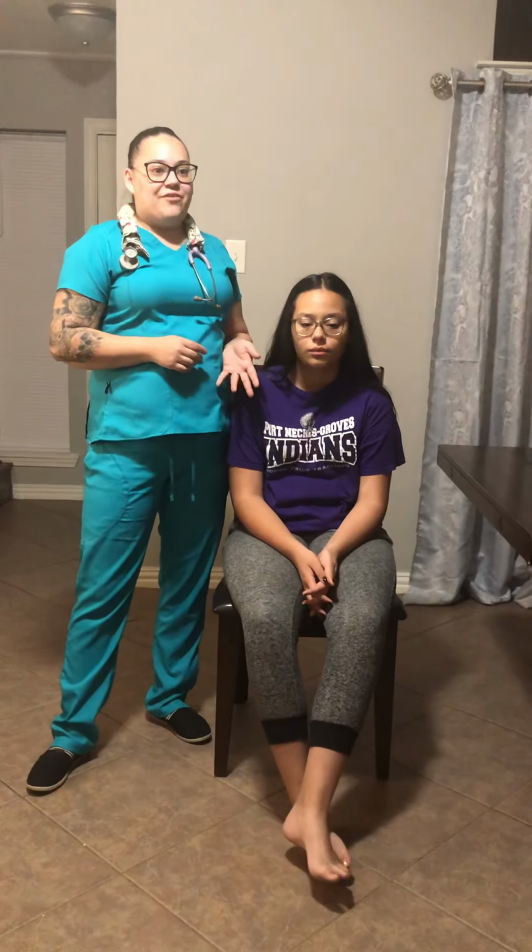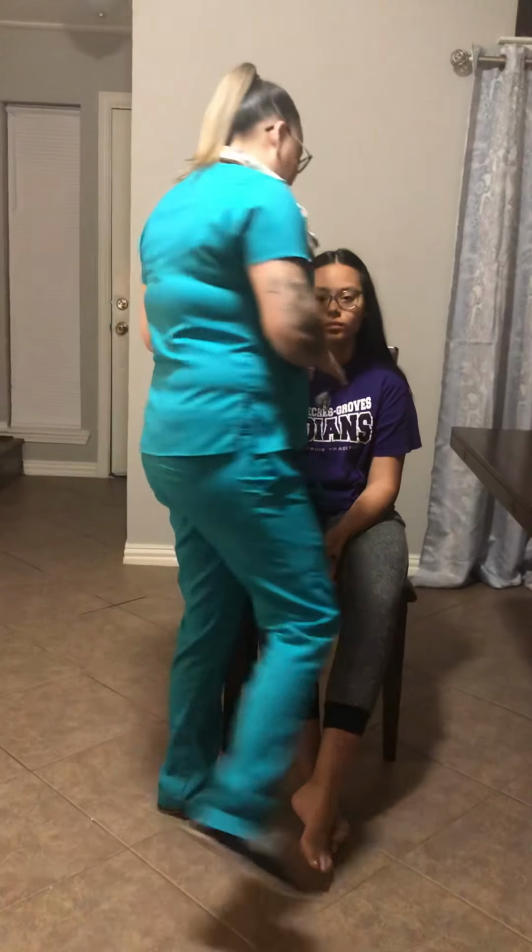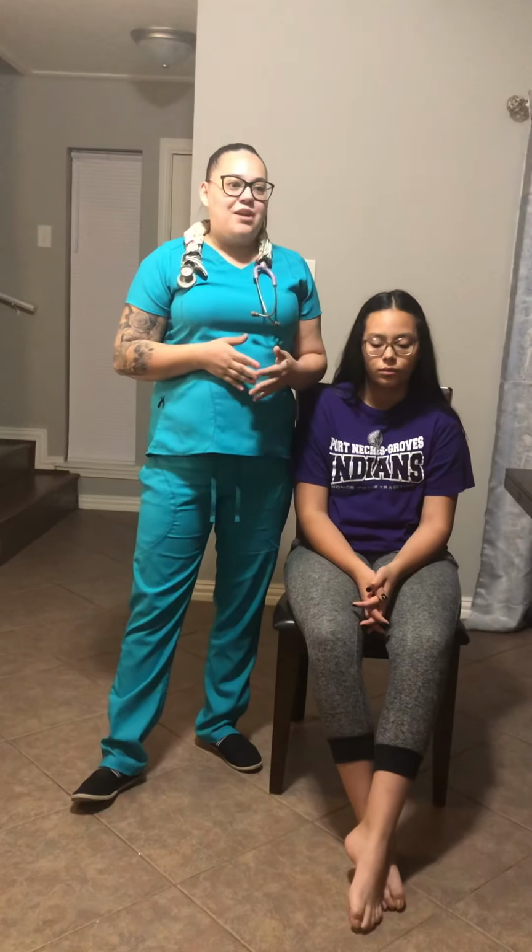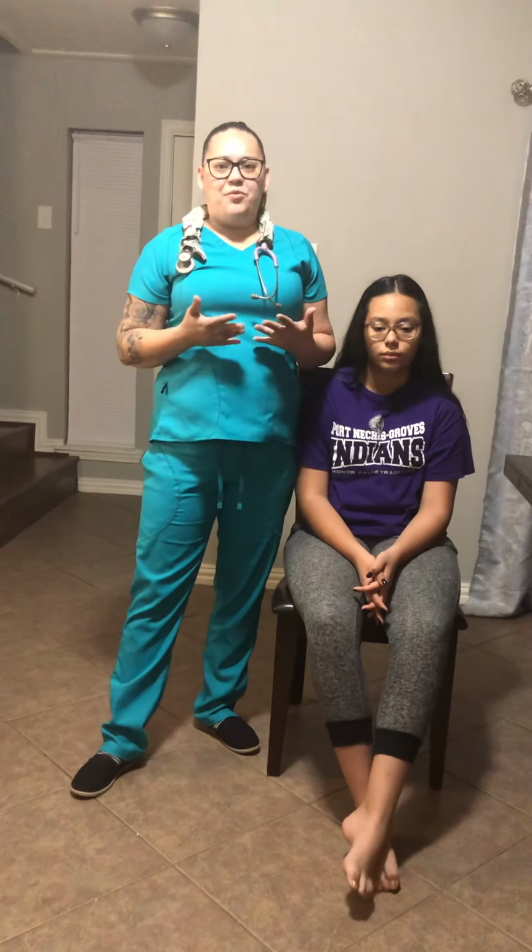So now I'm going to check for chest expansion. I'm going to put my hands like this, and I'm going to ask her to take a deep breath in and deep breath out 2 times. Deep breath in, deep breath out. Deep breath in, deep breath out. Okay, so her chest expansion is equal bilateral. I didn't feel any abnormal vibrations in there when she was breathing.